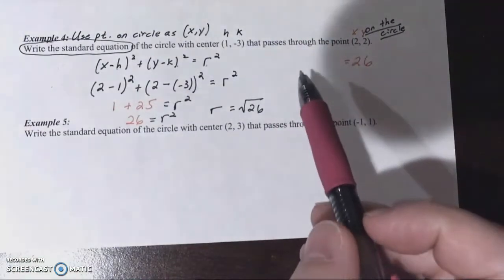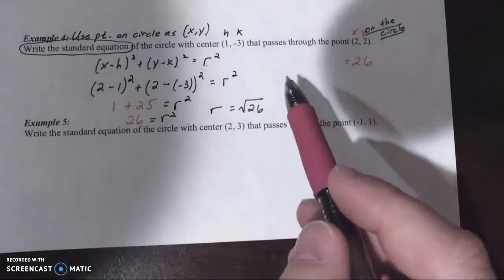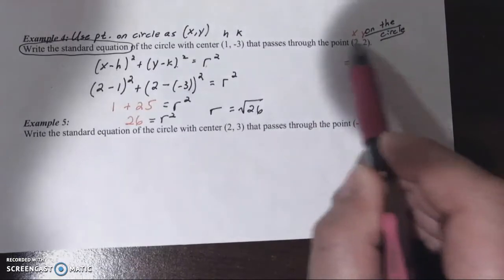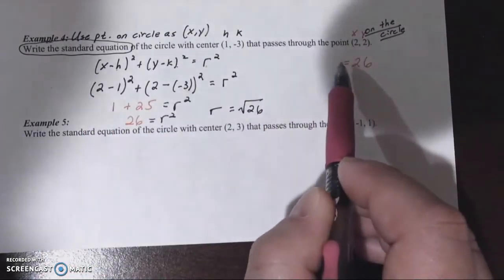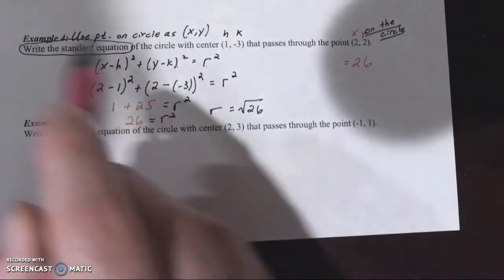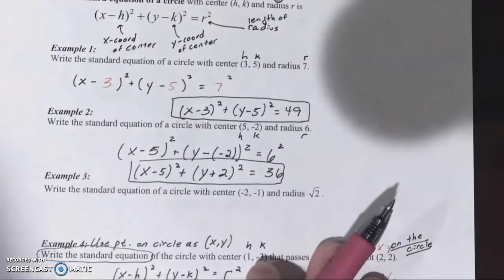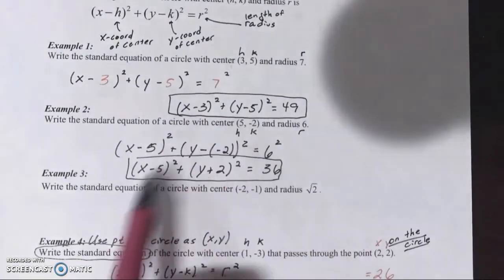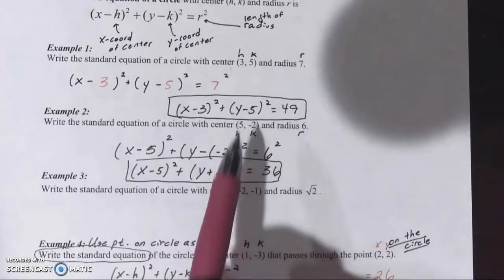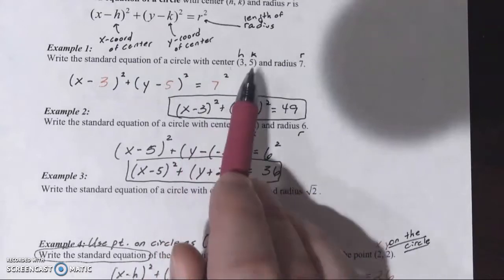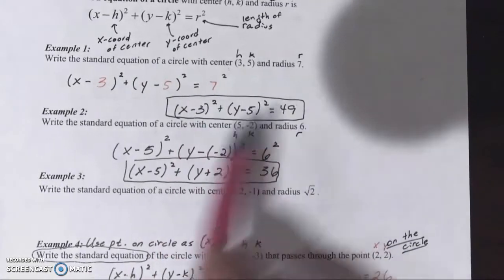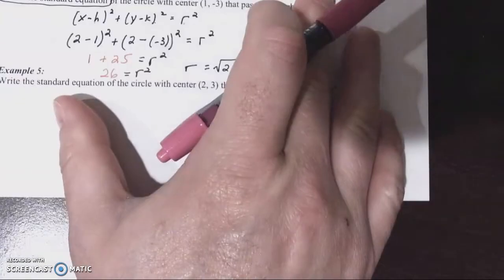Here's where students get into trouble for some reason. They want to use the 2's again when writing our standard equation. Anytime you're writing the standard equation, you should always have an x and a y. Go back to the ones we wrote up top. We have the x, we have the y. All we're doing is plugging in the numbers for the center and the radius, h, k, and radius. So let's come back down here.